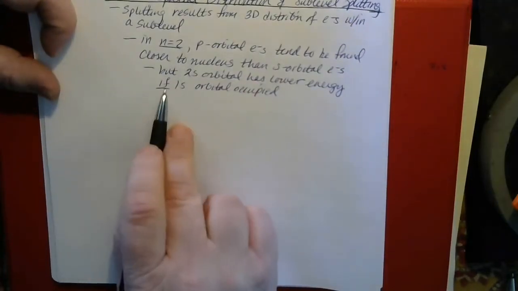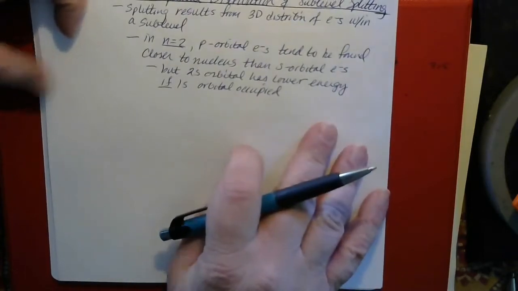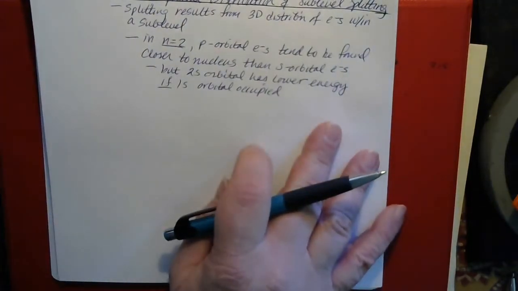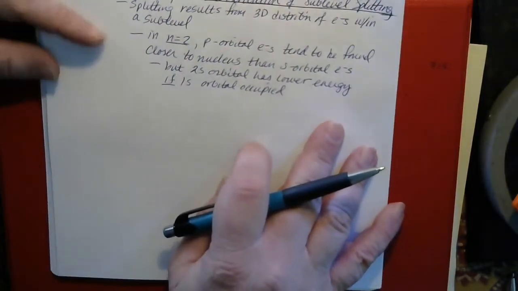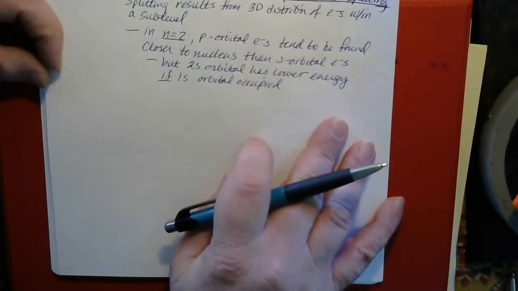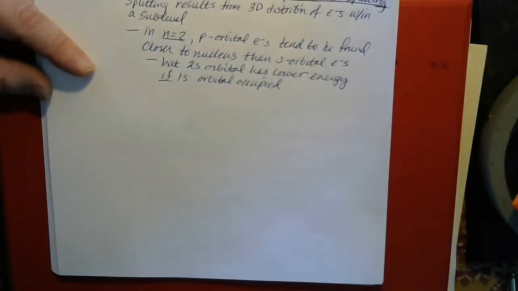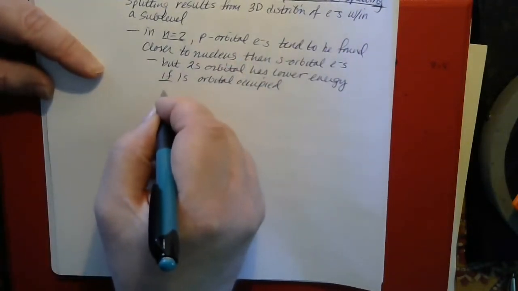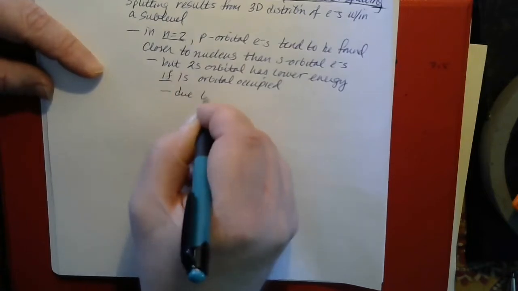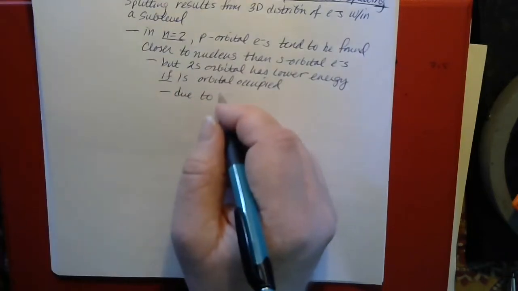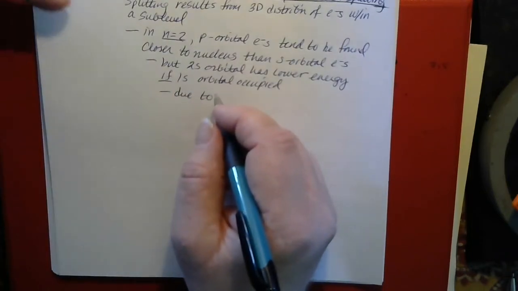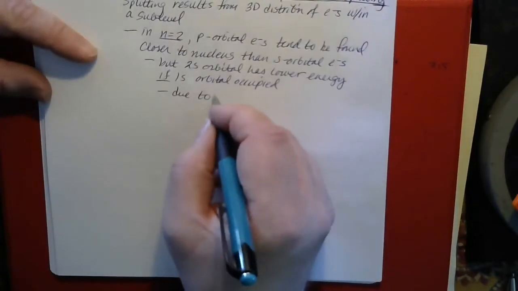Interestingly enough, if the 1s orbital is not occupied, then the p orbitals would have lower energy. Fortunately, the 1s orbital is almost always occupied, so we don't really have to worry about that. This is due to potential penetration close to the nucleus by 2s electrons.